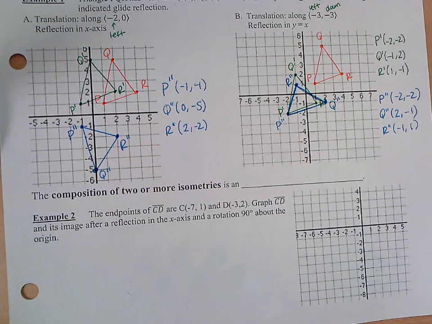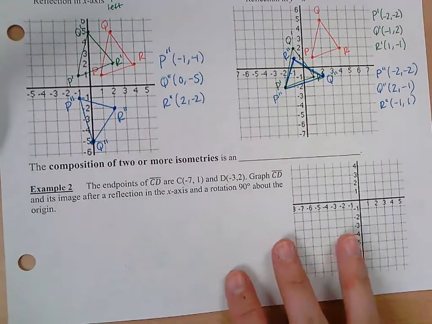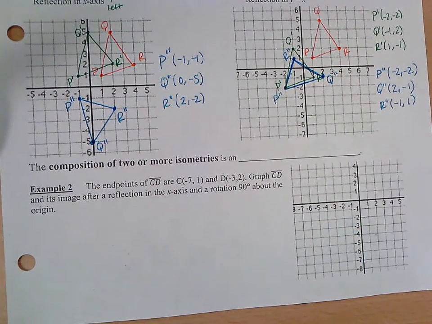But that would be the glide reflection. So translating left and down 3 and then reflecting it in y equals x. Okay, so just combining transformations you've done before. Any questions on those two? Translation followed by a reflection.